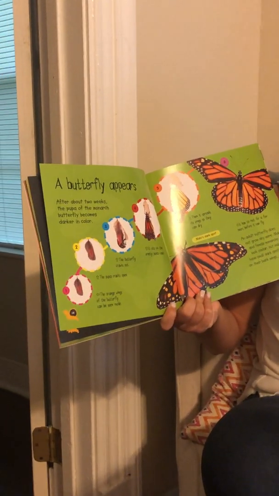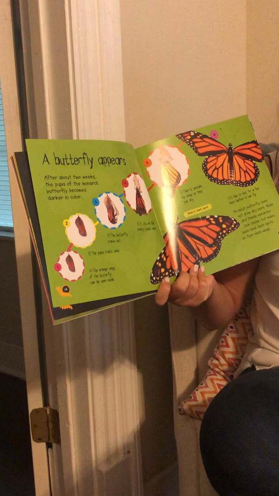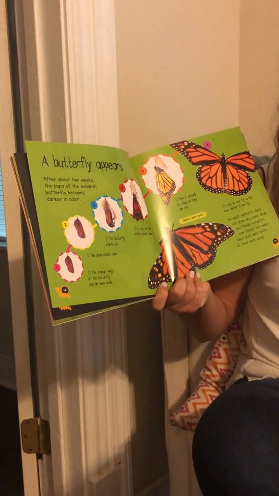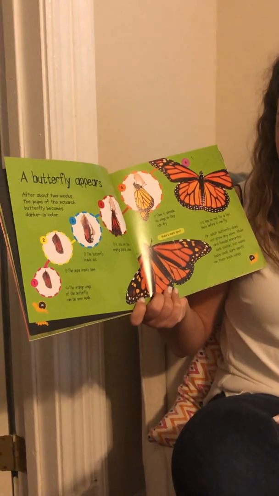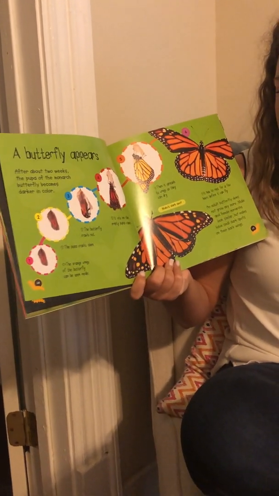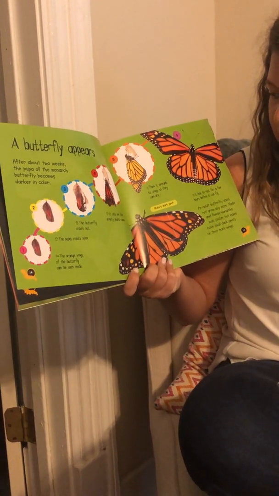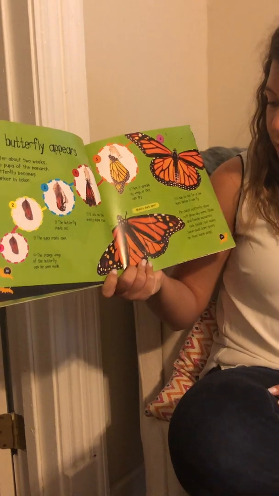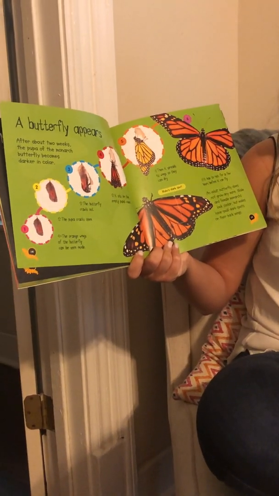A butterfly appears. After about 2 weeks, the pupa of the monarch butterfly becomes darker in color. The orange wings of the butterfly can be seen inside. The pupa cracks open, and the butterfly crawls out. It sits on the empty pupa case. Then it spreads its wings so they can dry. It has to rest for a few hours before it can fly.